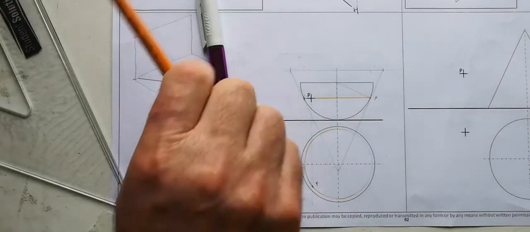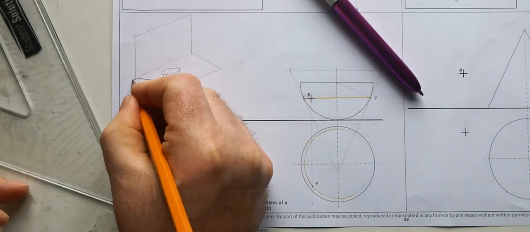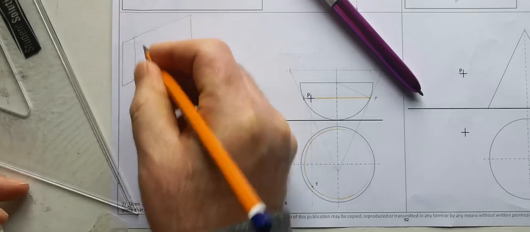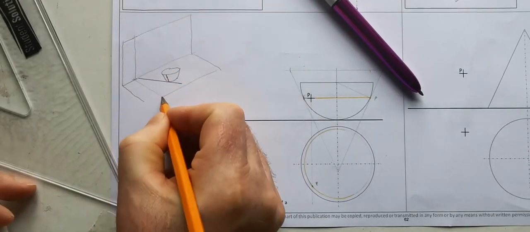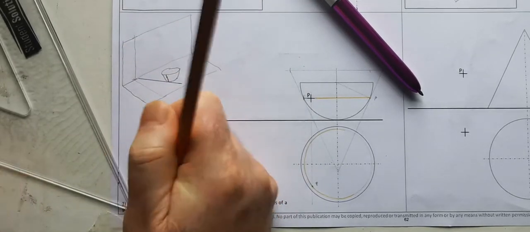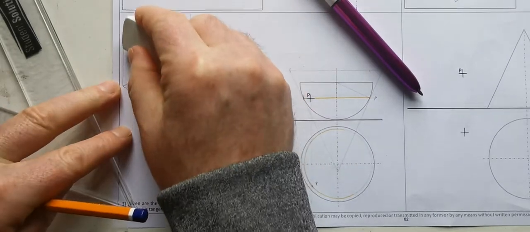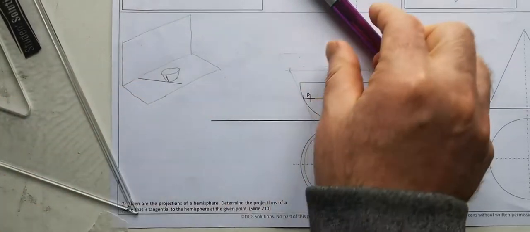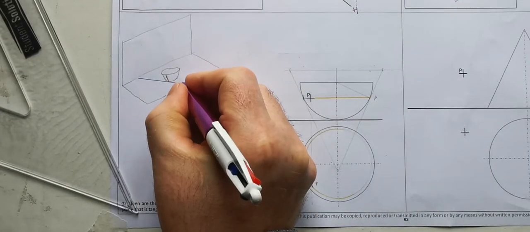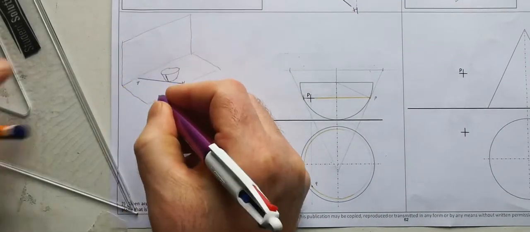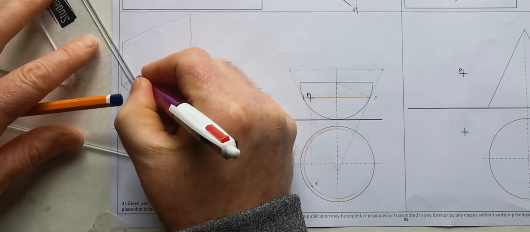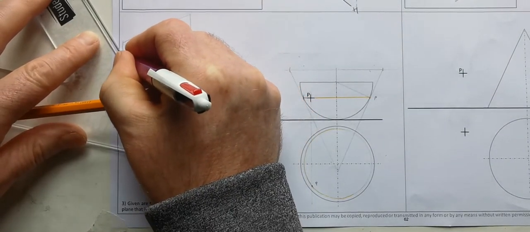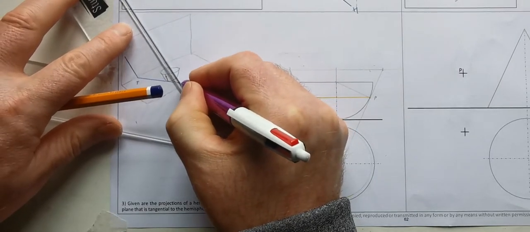I'm going to extend my horizontal plane here, in the hope of helping people. Okay, so there's my horizontal trace, but because that's leaning out the way, it's actually going to look like this.